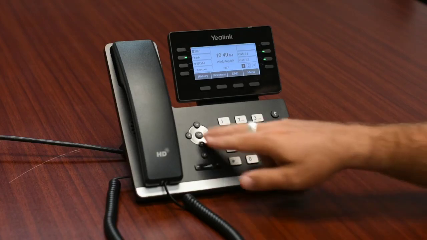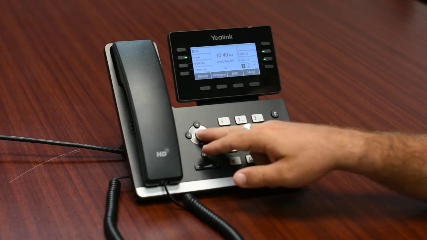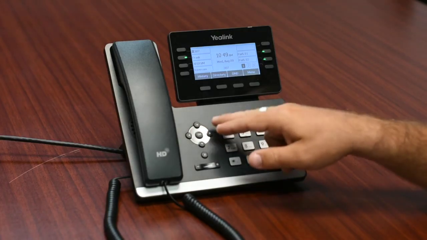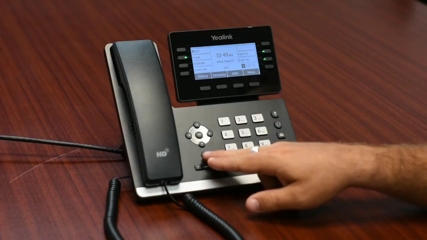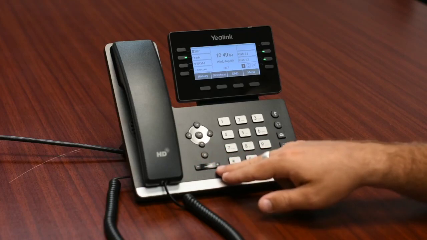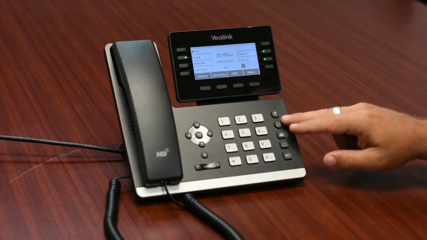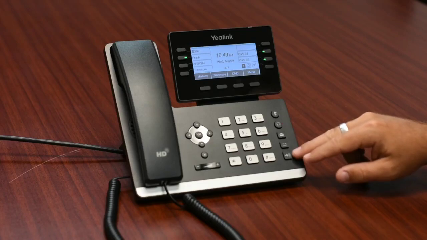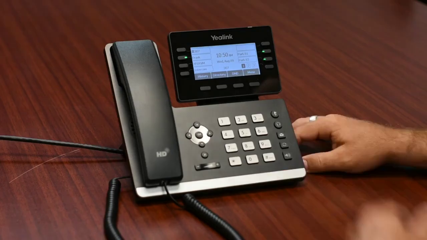You'll notice we have directional buttons, up, down, left, right, and OK, which are maneuverability buttons in the menu of the phone. On the bottom we have an X, which is a back or delete option when utilizing the phone. Underneath that we have the universal volume control, which controls the ringer volume for the handset, the volume for the headset, and the speakerphone. Each volume is independent of each other.